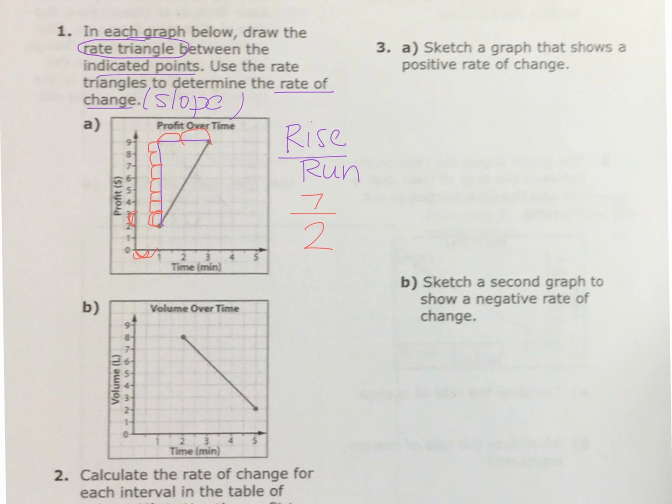2. Because from here to here, if you look at the scale, from 1 to 3 is a difference of what? What's 3 take away 1? 2. So the slope is actually 7 over 2. It's not 7 over 4. It's 7 over 2 because you've got to look at the scale.